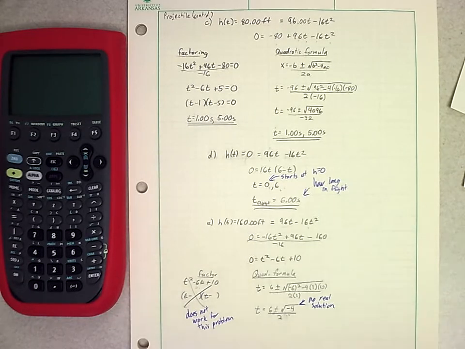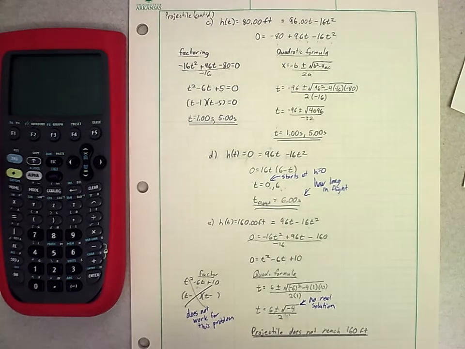But again, we're talking about engineering problems. So what does that mean in terms of engineering? What was the question? When do we reach 160 feet? If there's no real solution, what that means in the real world is the projectile does not reach 160 feet. We need to make that explanation of what's going on here. So it doesn't reach that, is what part E tells us.